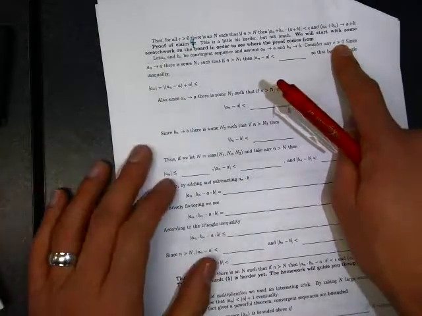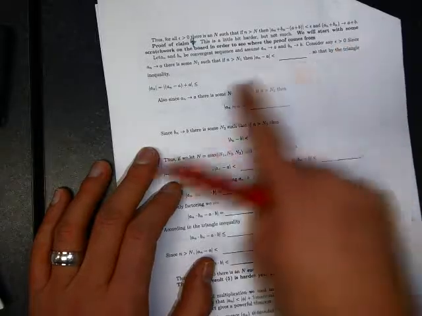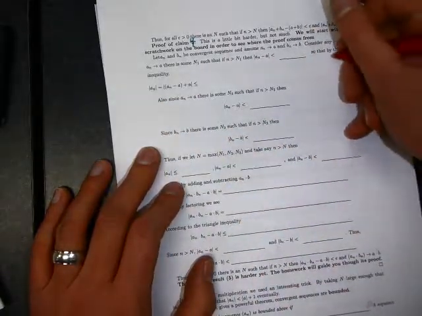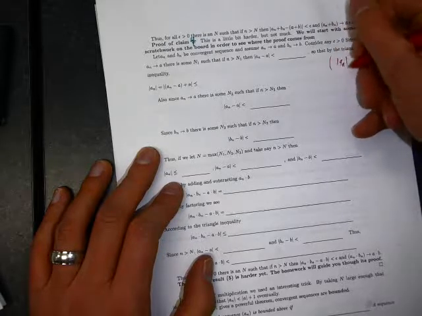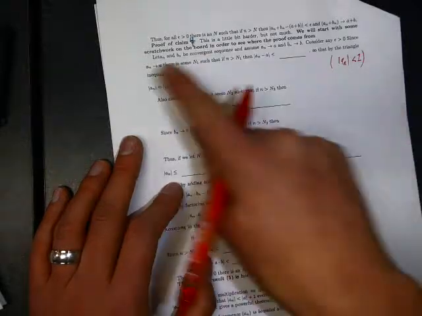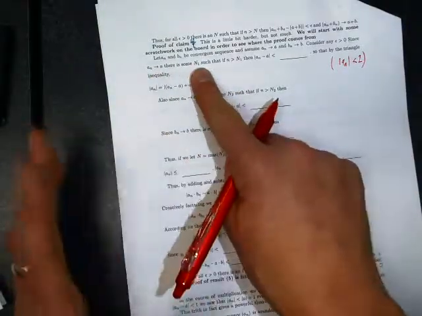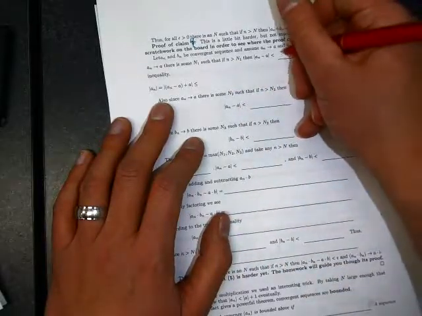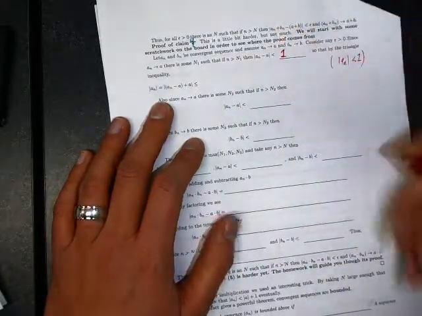Now let's use everything we know. The first thing I'll do is the step where I concluded that the absolute value of a sub n is less than 1. That'll be my first goal. Since a sub n converges to a, there exists a first choice of big N1 such that if little n is bigger than big N1, then the absolute value of a sub n minus a is less than 1.